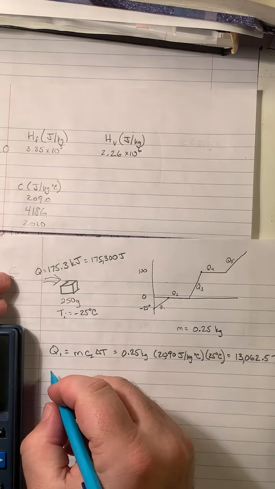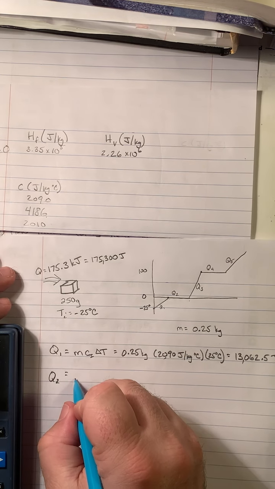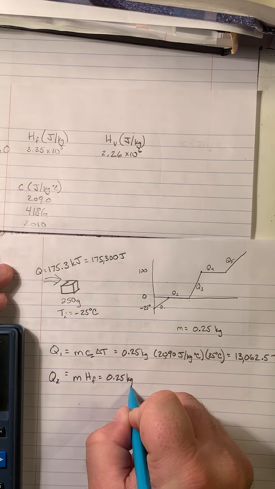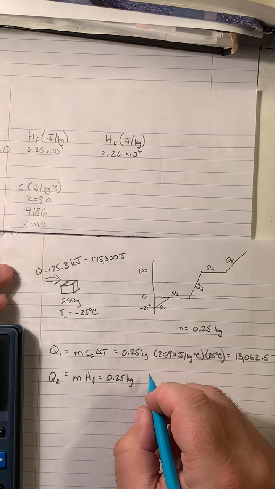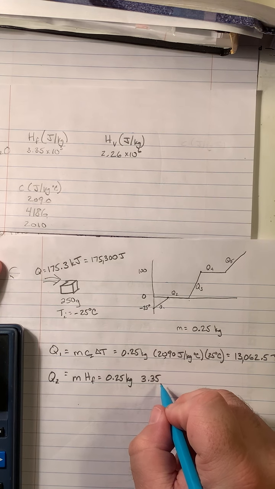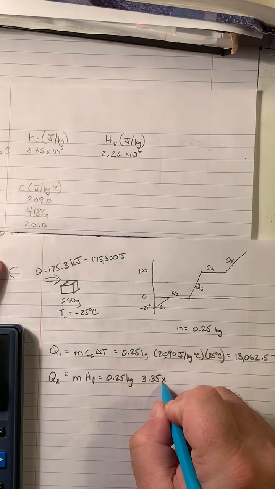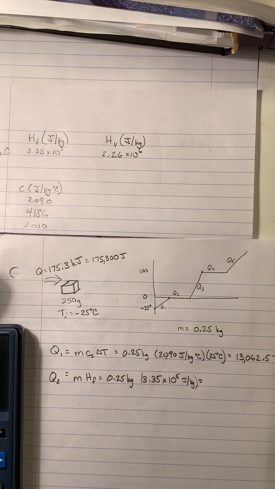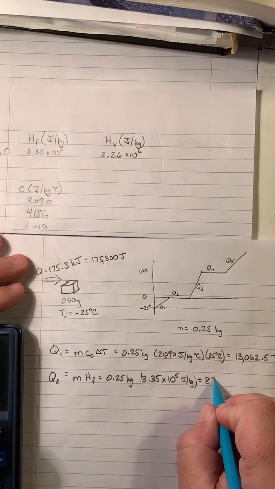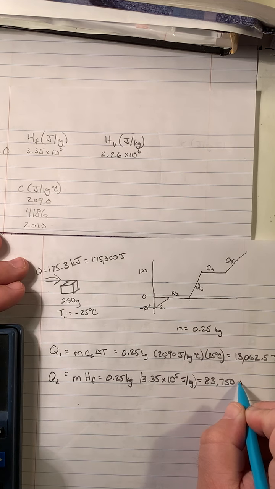How much heat is responsible for getting from here to here? Okay. Q2 is going to be my mass times the heat of fusion. So that would be 0.25 times the heat of fusion for water. And the heat of fusion is right there, 3.35 times 10 to the 5th joules per kilogram. Okay, so I'll take 0.25 times 3.35 e to the 5th. Okay, and that comes out to 83,750 joules.